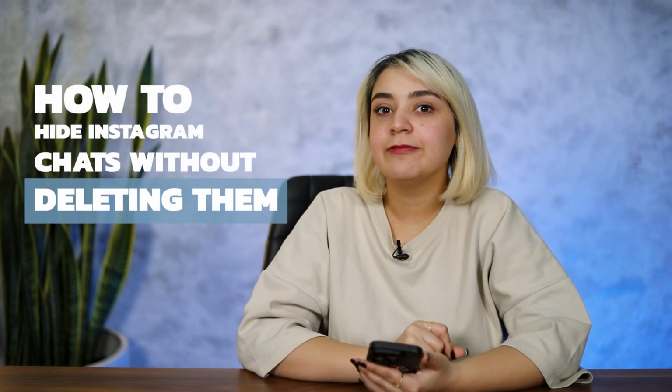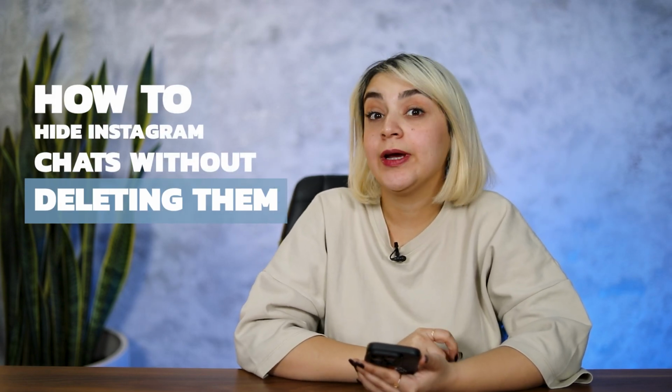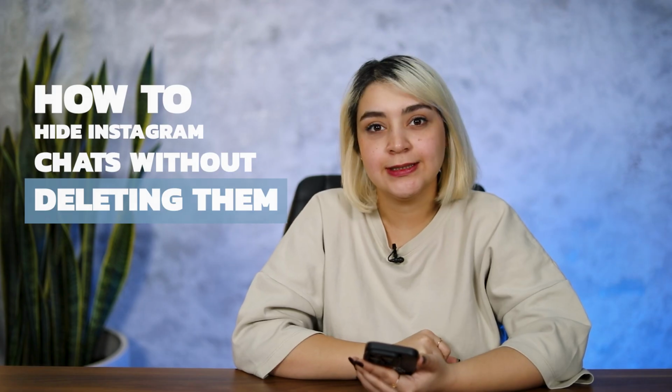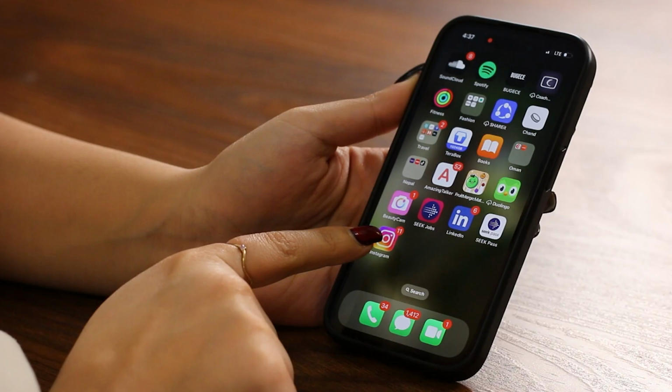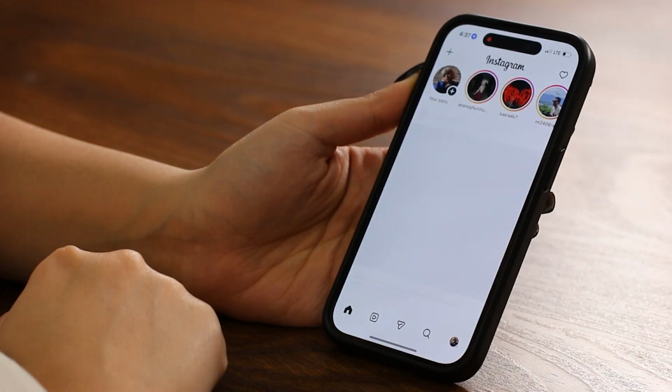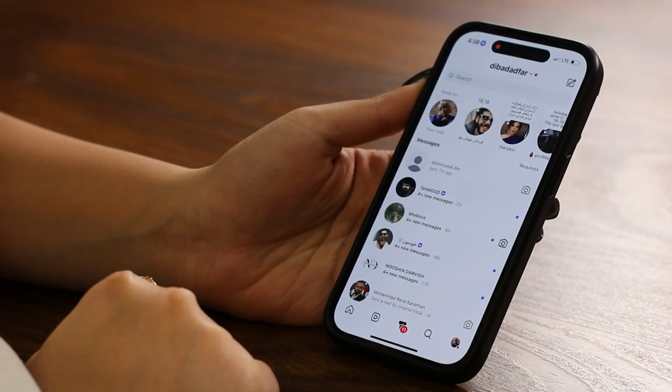Have you ever tried to get rid of a chat on your Instagram DM but did not want to delete it? Today, I want to show you how to do it, and this is actually a trick. There is no one button to do such a thing. You are going to open your Instagram and head over to the DMs.